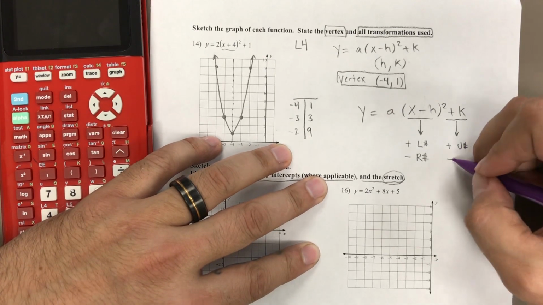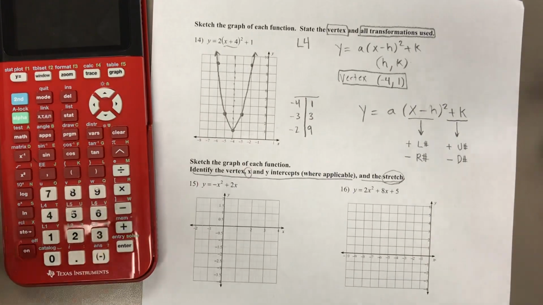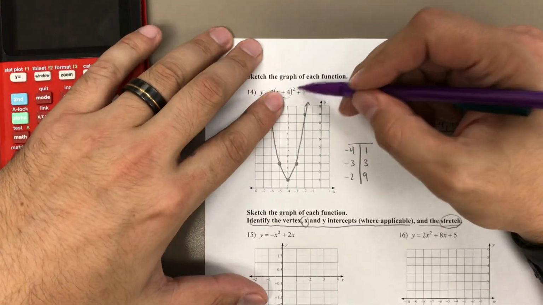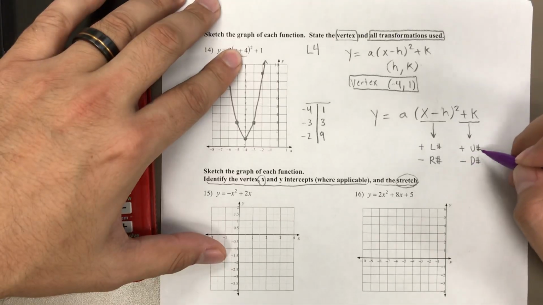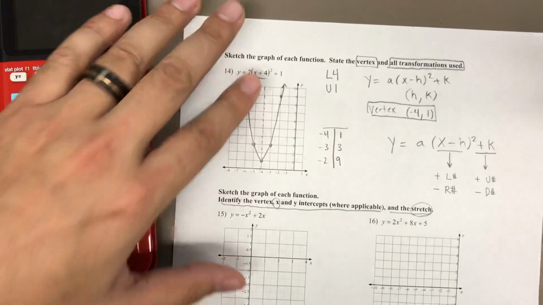If we're subtracting by some number, we're moving down by whatever that graphing number is. So if we have a plus 1 outside the parentheses, that means that we're moving up by 1. So that's another transformation that we can write down, that we went up by 1.